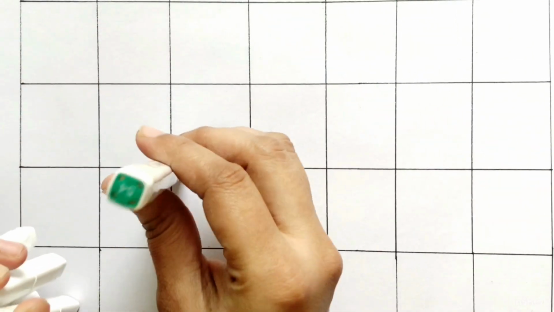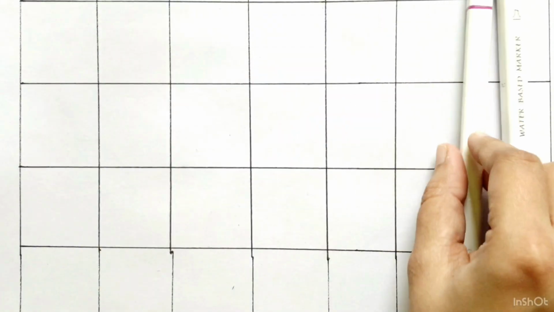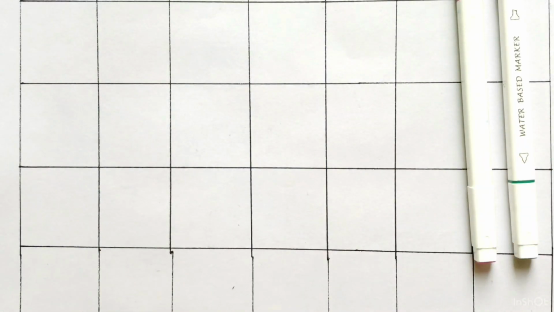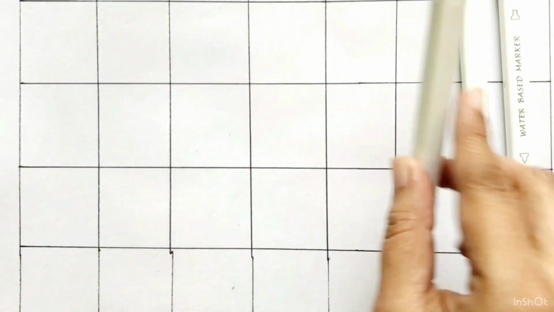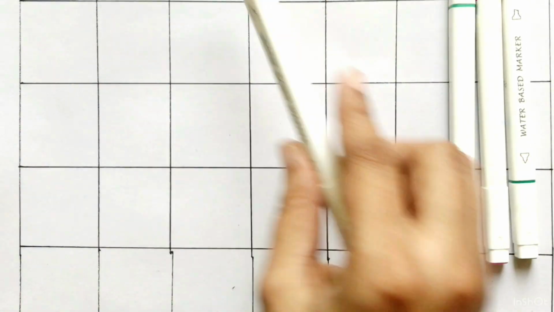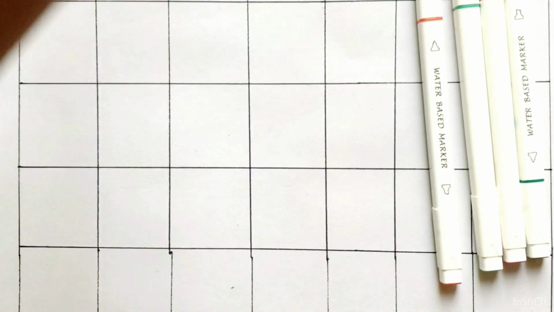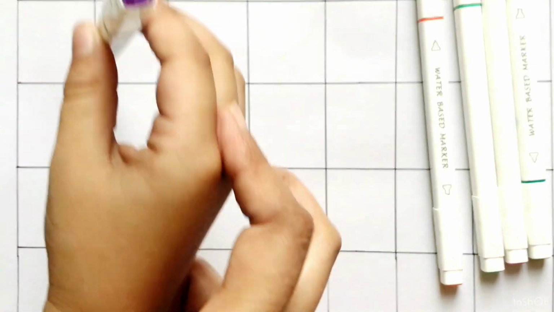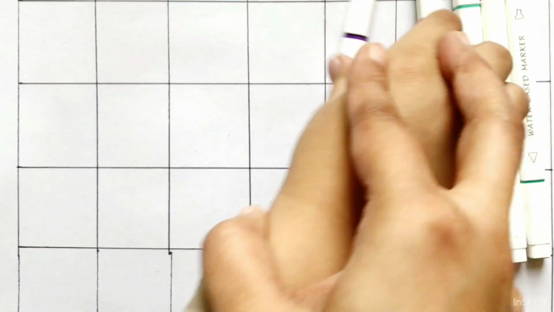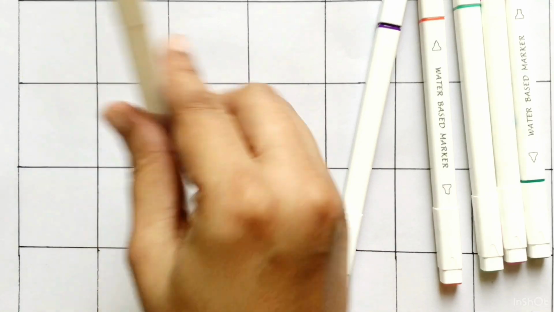This is a green color. This is a pink color. This is a light green color. This is an orange color. This is a purple color. This is a parrot color.